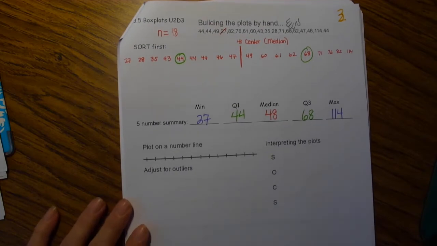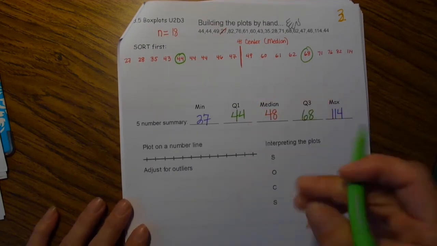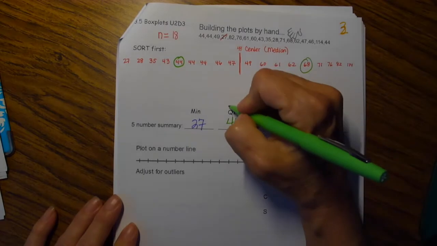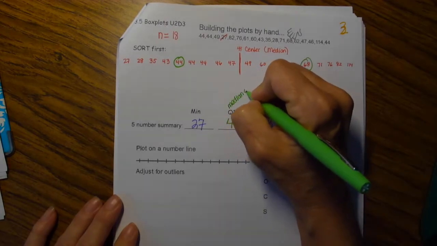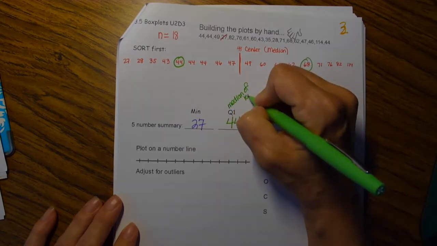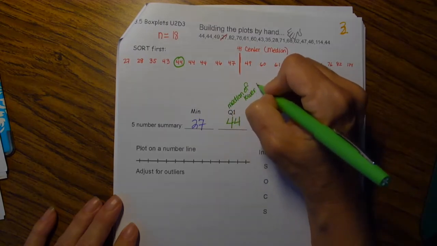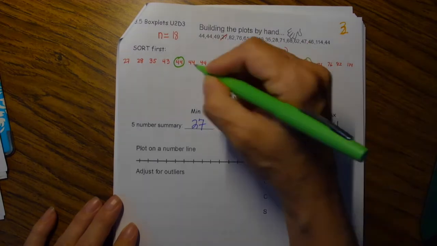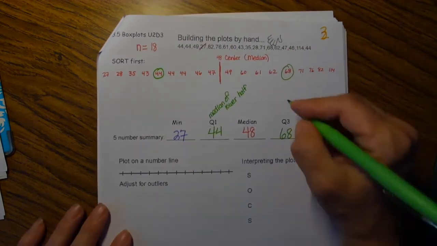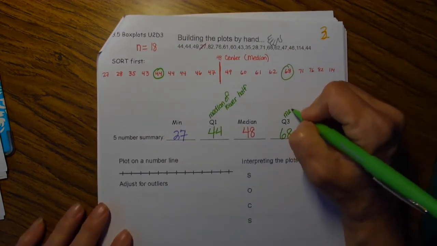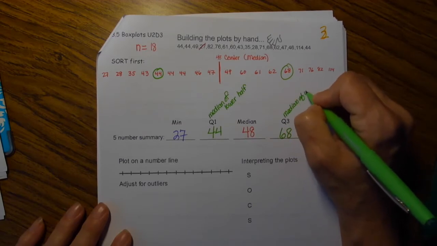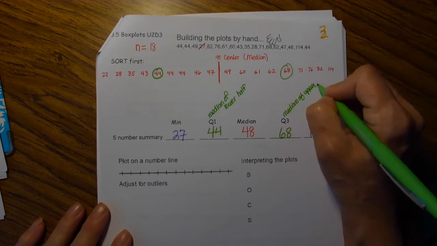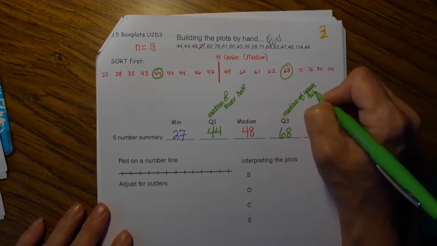So we have a 5-number summary, and this right here, quarter 1, is the median of the lower half. This is the median of the upper half. The lower half is made by the median, right?